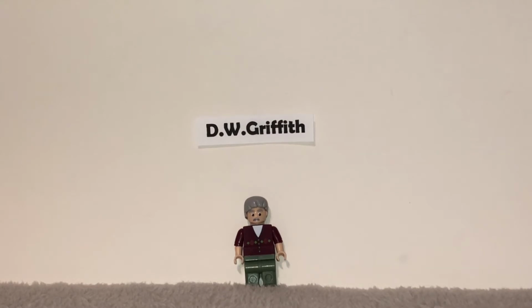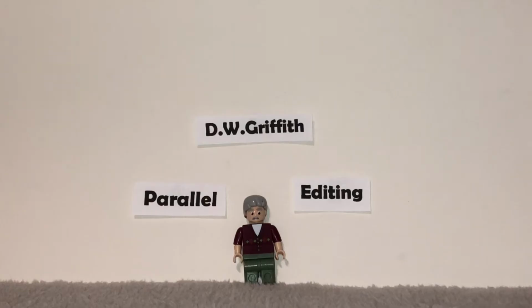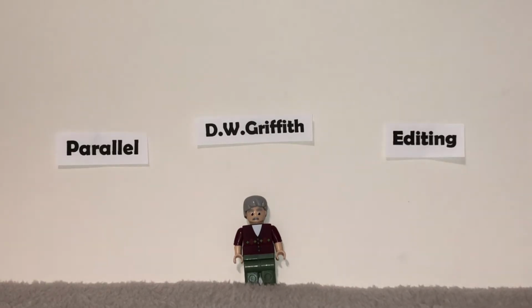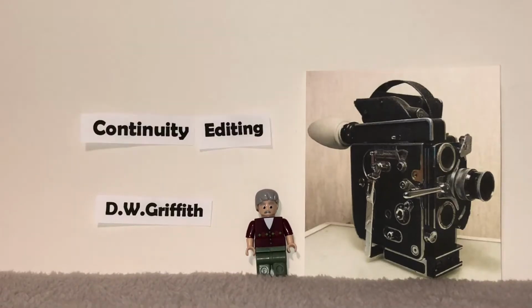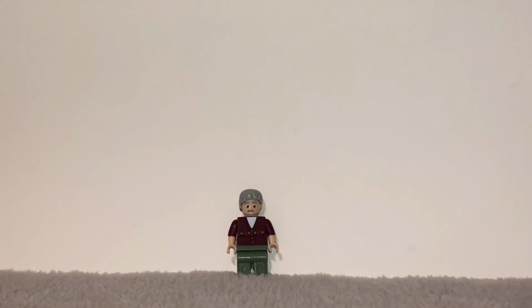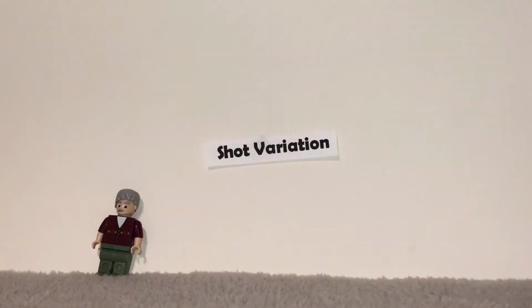D.W. Griffith helped pioneer the editing technique of cross-cutting or parallel editing. He is also known for his role developing continuity editing, a technique which made it easy for the audience to follow the action. Shot variation is an editing technique used by filmmakers to maintain the audience's attention and allows the film's narrative to be fluid.